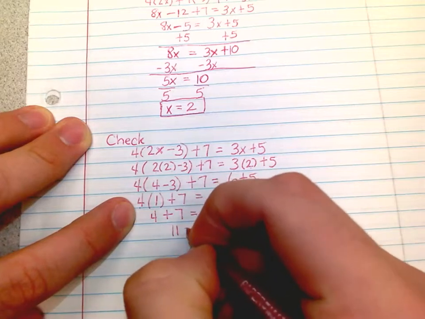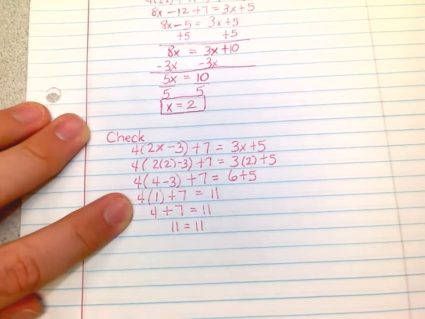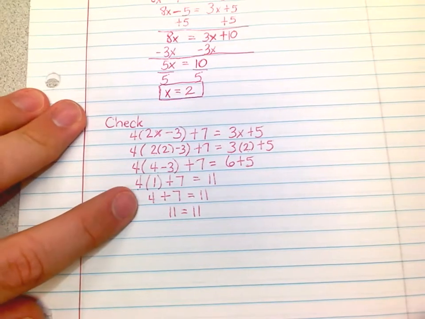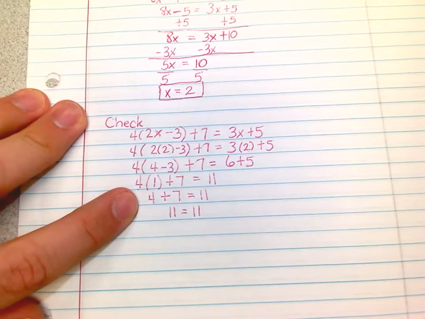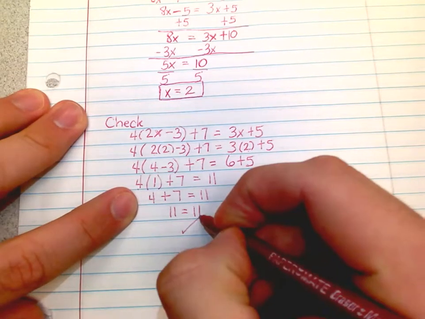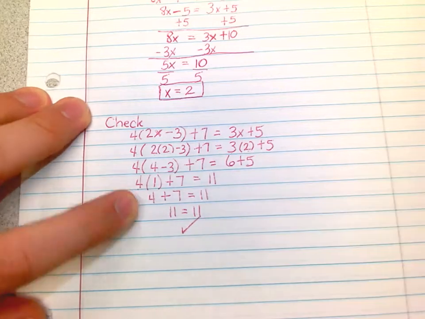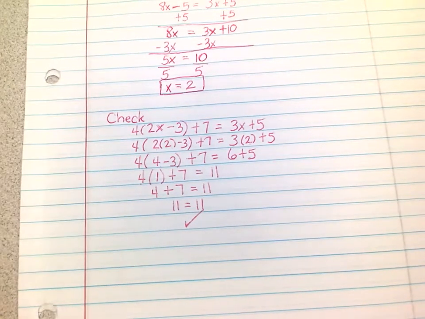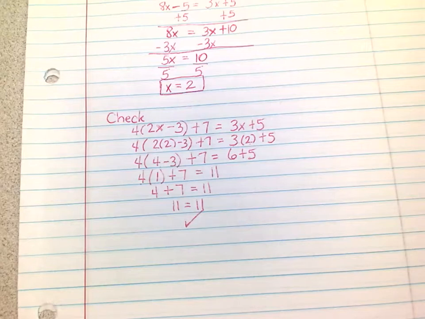So 11 equals 11. That is a statement that is always true. 11 always equals 11. So this checks out. If you had gotten an answer like 7 equals 11 or something like that, that statement does not make sense because 7 never equals 11. Therefore, we know you did something wrong and we would want to go back and check your answer.